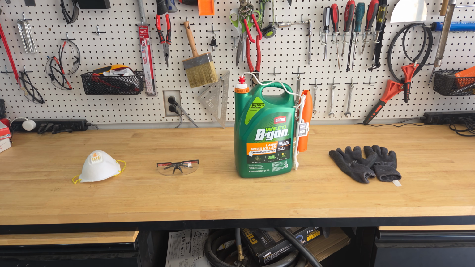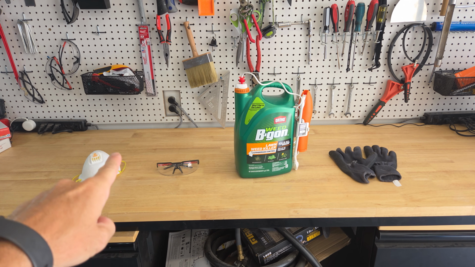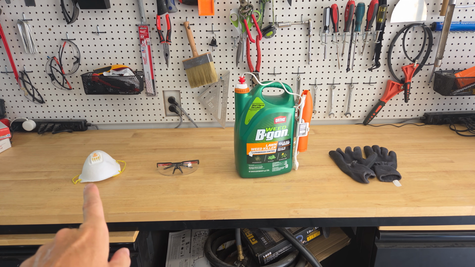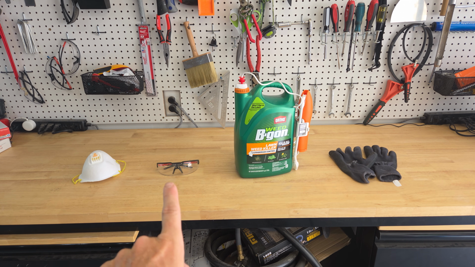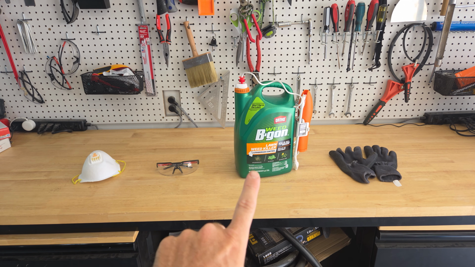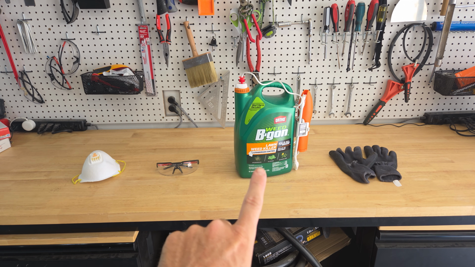For today's treatment, there's really only 4 things that I'm going to need. Number 1, I'm a sucker for safety, a face mask, something to cover your mouth so you don't inhale the poison that comes out of the weed killer. Number 2, safety goggles, again, protect your eyes. Number 3, a spot weed killer, one that doesn't hurt your grass but will kill the weeds.